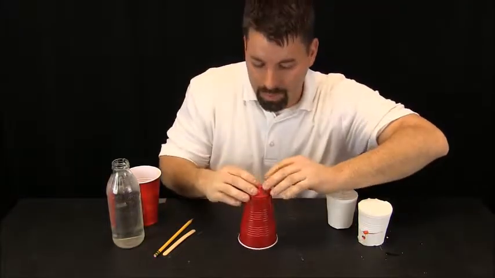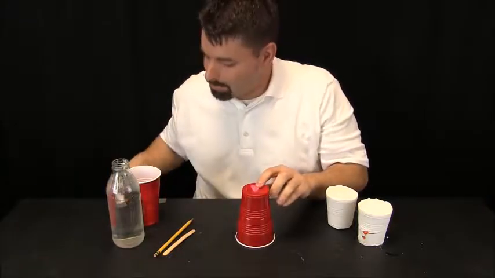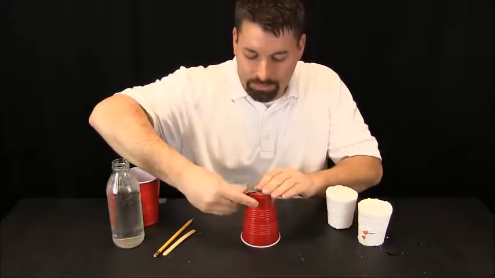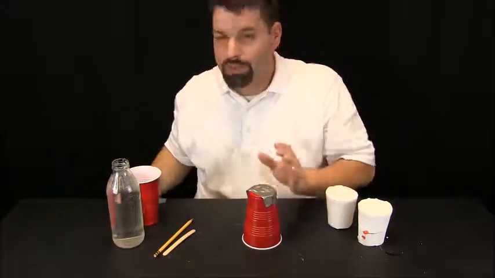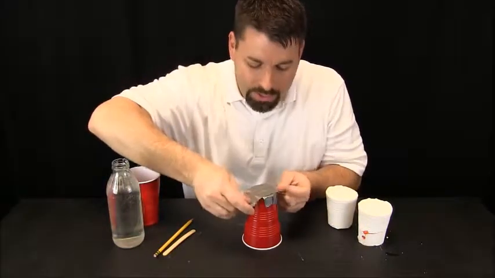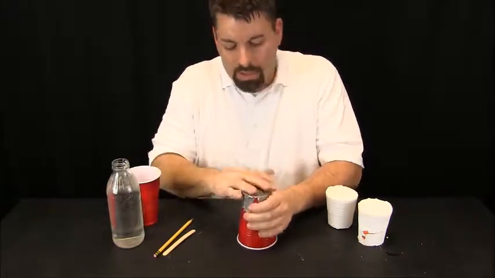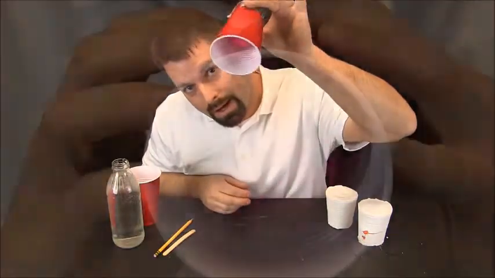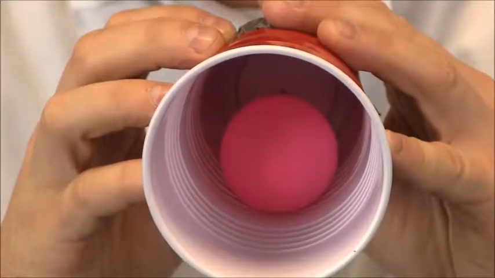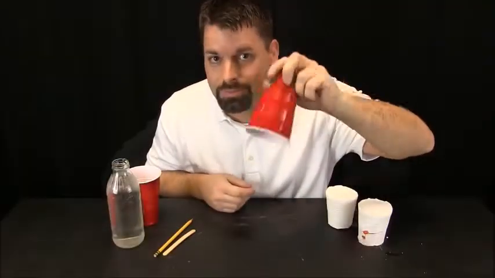Once I have it where I'm happy with it, I'm going to take a piece of tape. I'm going to tape the bottom. I like to use 2 pieces of tape so the plaster doesn't come out the bottom hole. Now, I have a balloon inside my cup that's not going to come out or float when I pour in the plaster. So now I have to mix up my plaster.